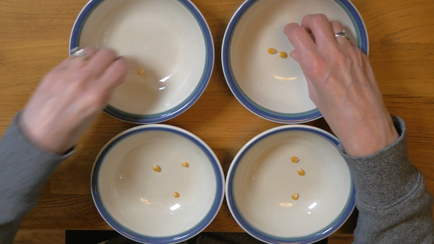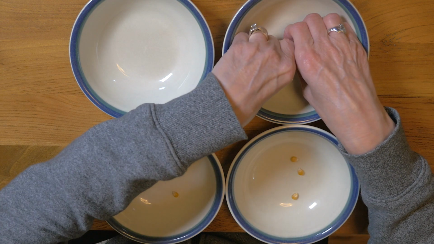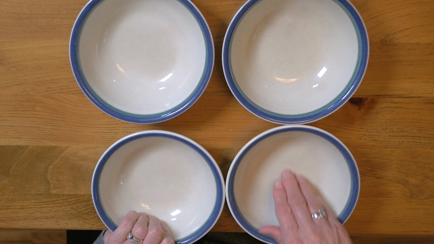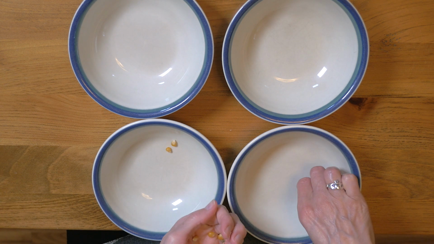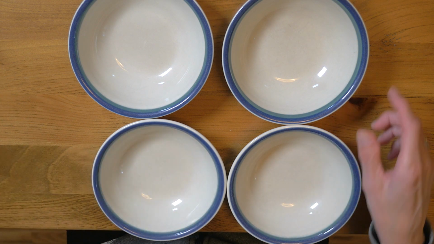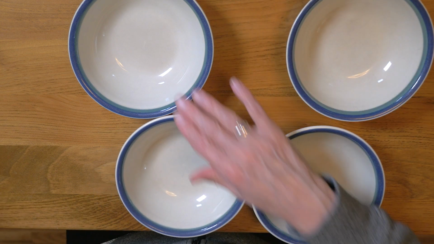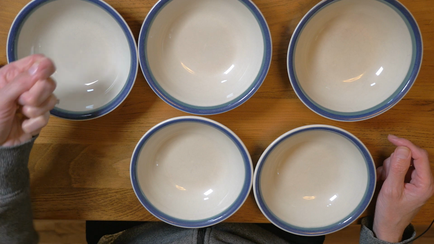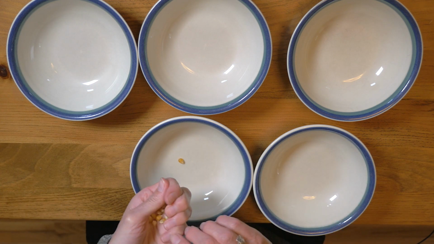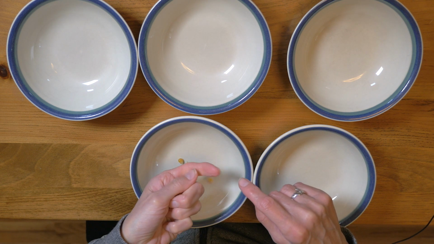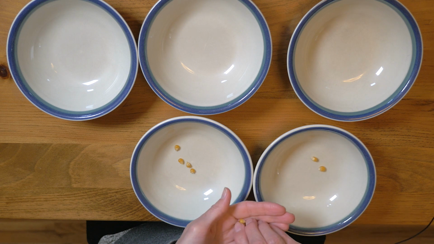Now I'm going to do 5 groups. Get all these out and add 1 more group. Okay, now I have 5 groups. I'm going to make 5 groups of 4. So I have to put 4 in each group. Now that's one of the rules of times tables. All the groups have to have an equal amount in every group. Otherwise it's not groups of. They all have to be the same.